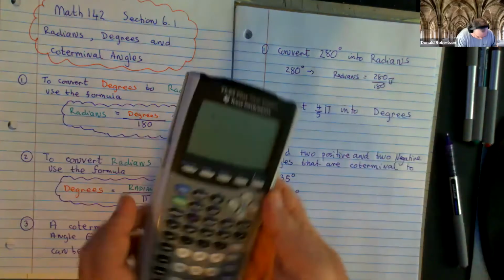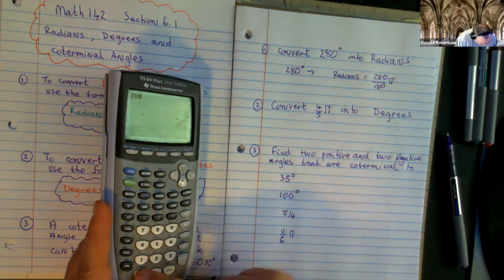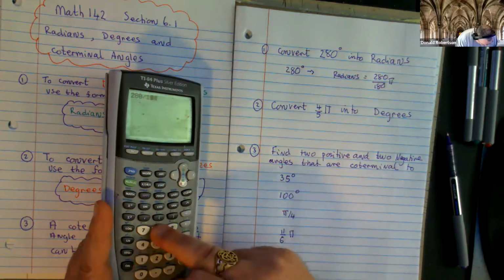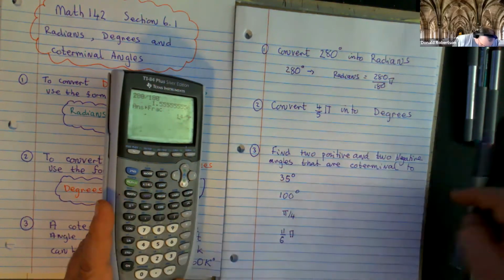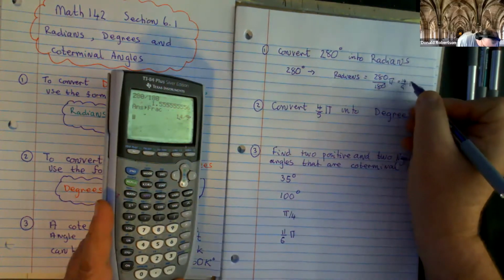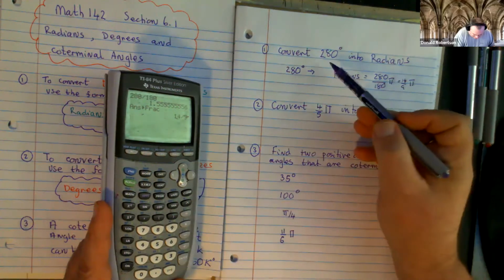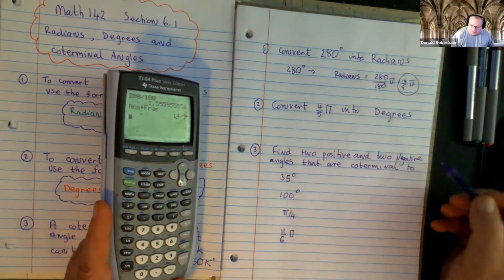In this case, I'm going to do it as an exact value first. So 280 on the top divided by 180 on the bottom, and then you can hit the math button, choice 1, and I get 14/9 pi. If the question just said, convert degrees to radians, that would be the answer, because that's an exact value.